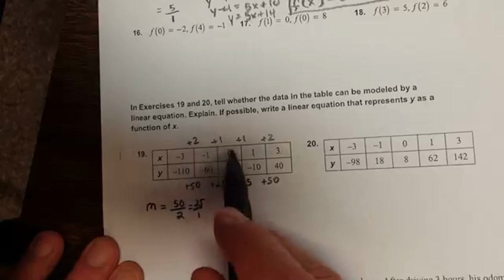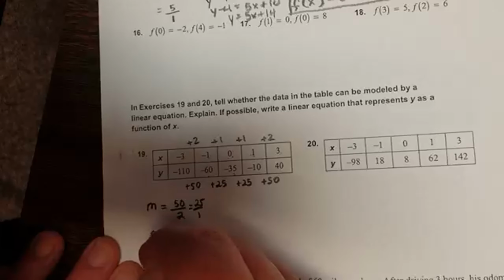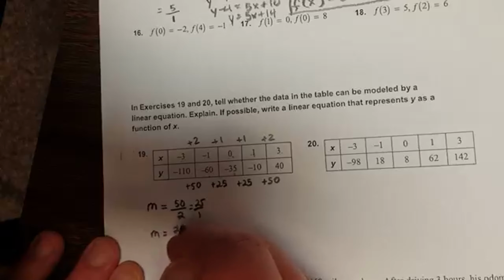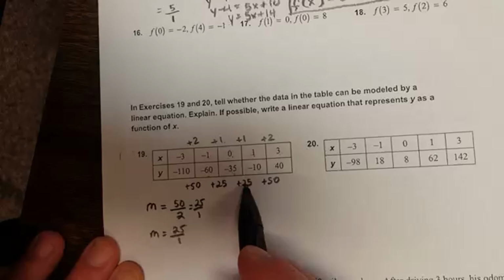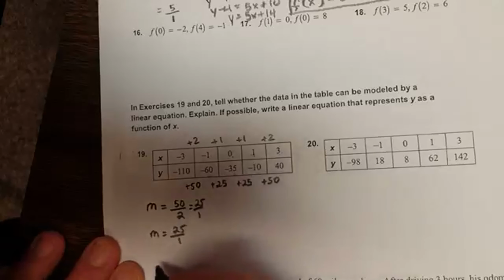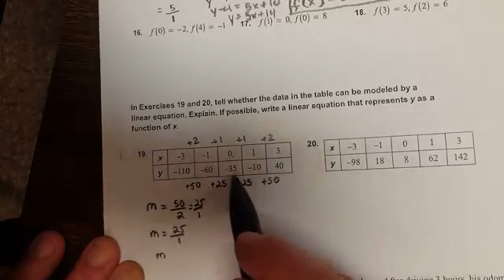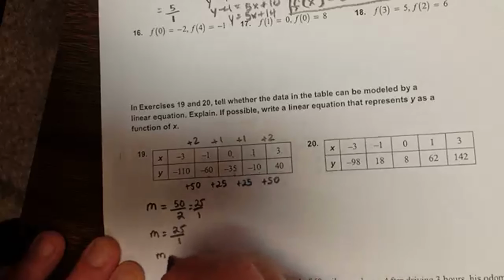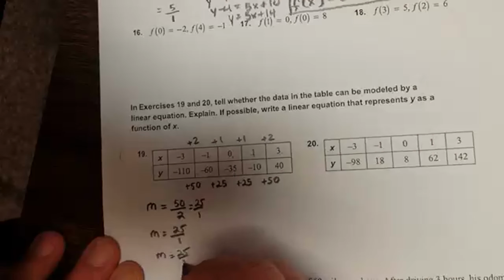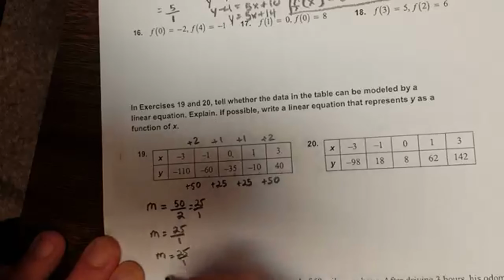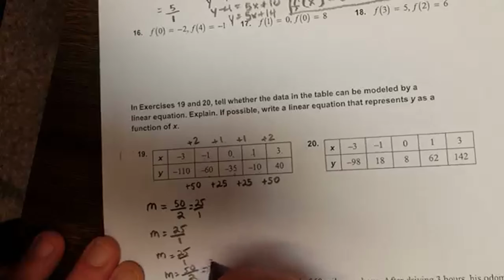Between the second set of points, my change in y was 25 over a change in x of 1. So still constant. For my third and fourth points, my change in y was 25, change in x was 1. And the final 2 points, change in y was 50, change in x was 2, which simplifies to 25 over 1.